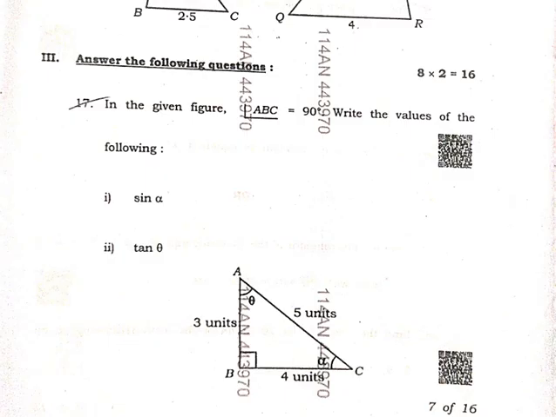So in the last videos we were discussing the SSLC March 2025 question paper. We already solved the first two mains, that is the multiple choice questions and the 1 mark questions and answers. In this video we are discussing the third main, that is the 2 marks questions. It is "Answer the following questions." Let us discuss one by one.